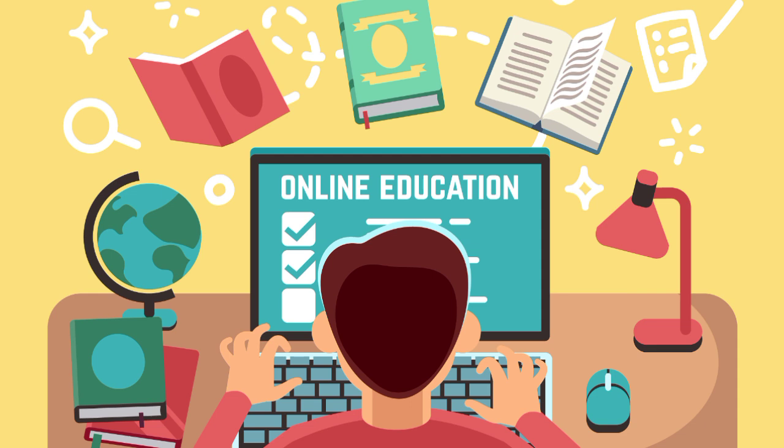The implementation phase. This phase involves delivering the course to learners. It includes training facilitators, preparing the learning environment, and addressing any technical issues to ensure smooth course deployment.